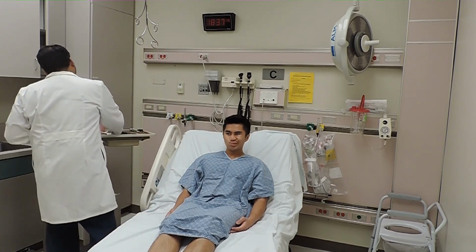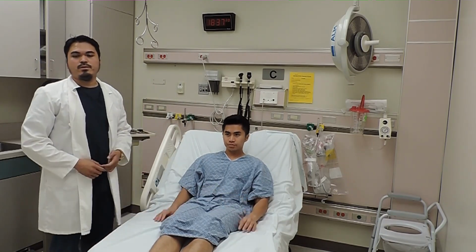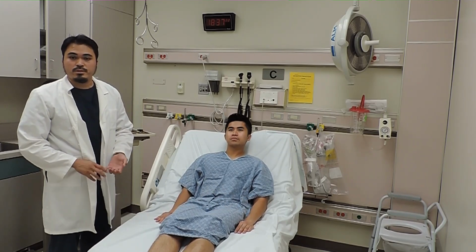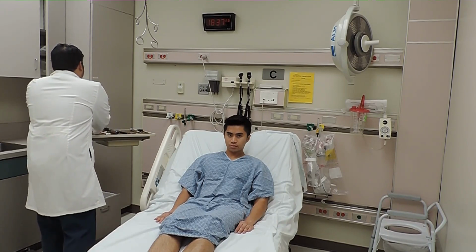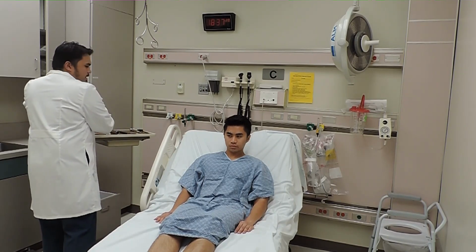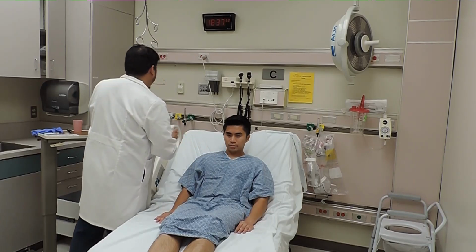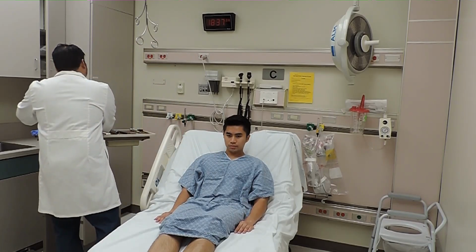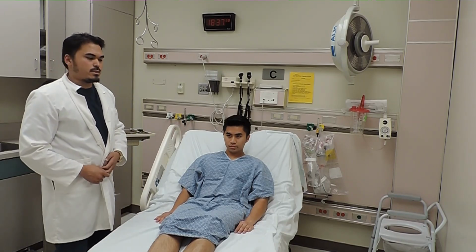I see that the nasal mucosa is pink. There's no mass or lesions. I see the nasal turbinates are pink as well. There's no mass or lesions or any drainage or bleeding. Now close your eyes. Let me know what you smell. Mint. All right, very good. Now I just tested the patient's cranial nerve number 1, which is the olfactory nerve, which is also intact.